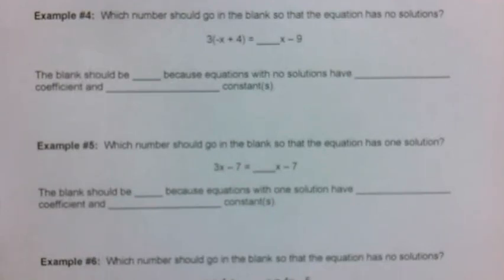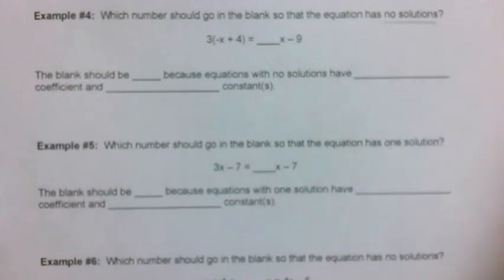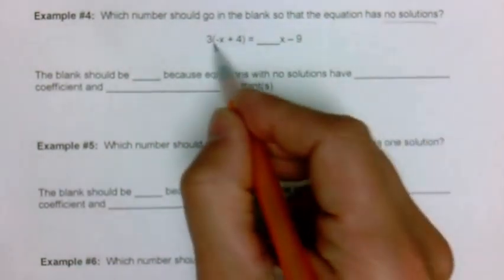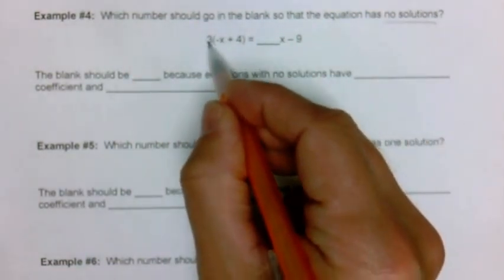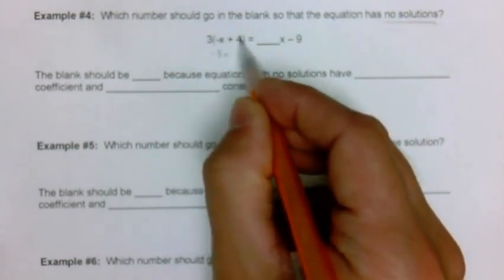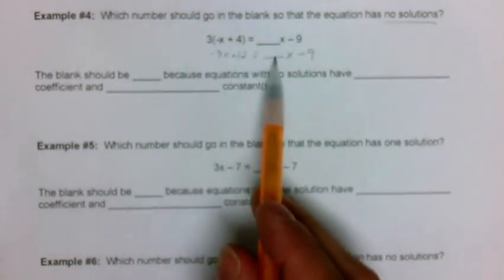In example 4, we want to know which number needs to go in the blank here so that the equation has no solutions. If I look at the left-hand side of this equation, I'm going to have to simplify this before I can figure out what needs to go in the blank. So I'm going to use my distributive property: 3 times negative 1x is negative 3x, and 3 times positive 4 is positive 12, equals blank x minus 9. Now that I've simplified the left-hand side, I can determine what has to go in the blank for the equation to have no solutions.